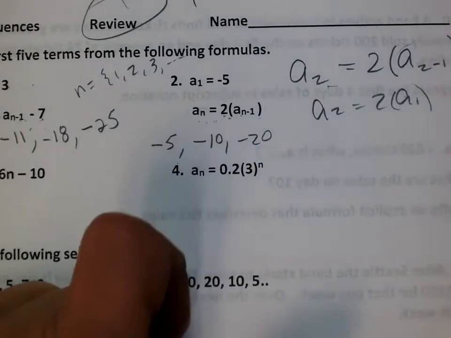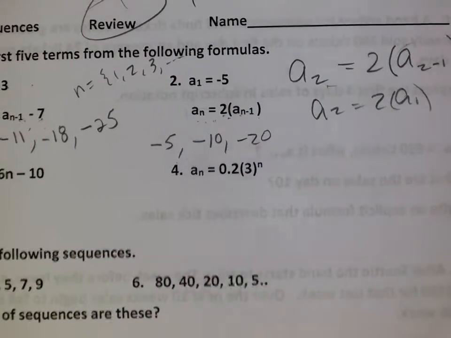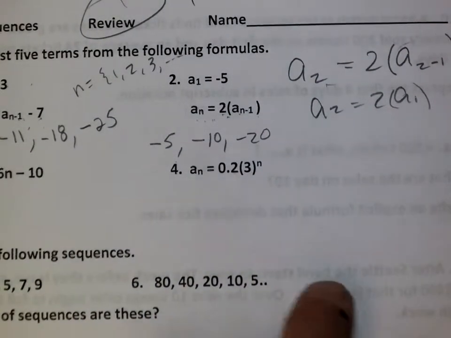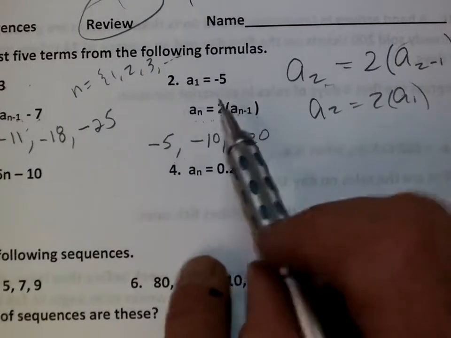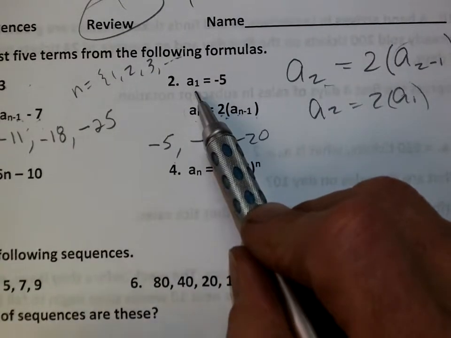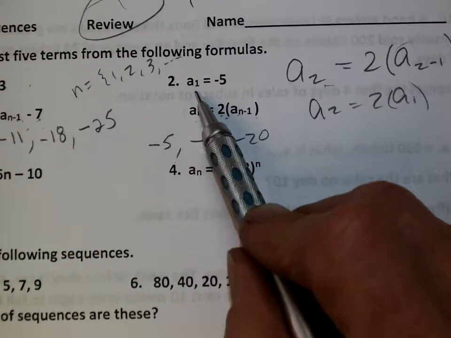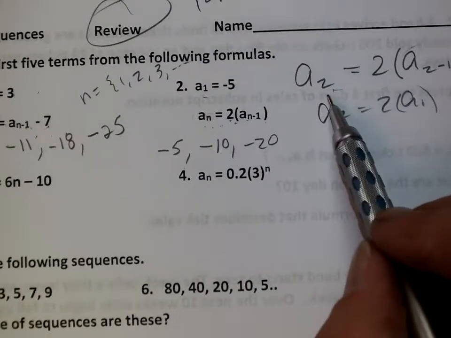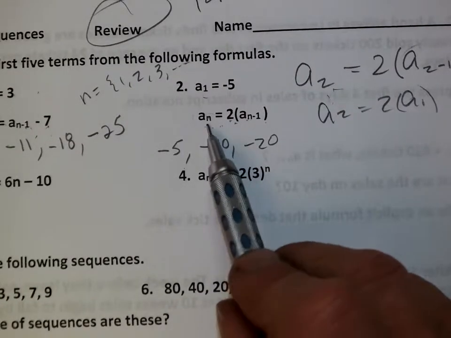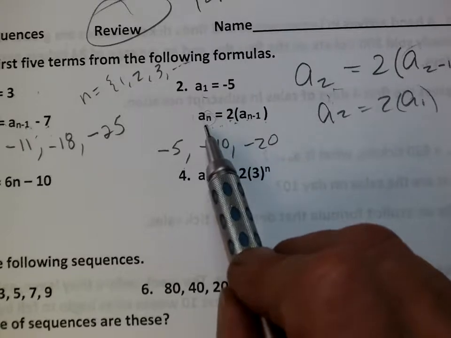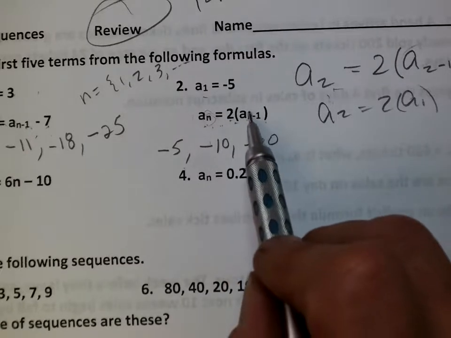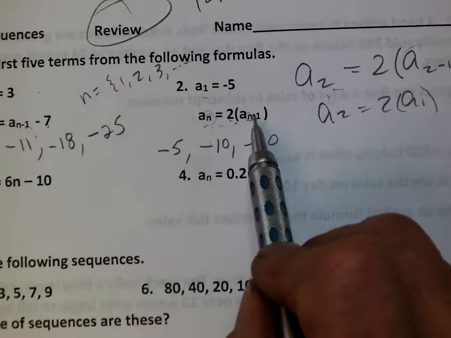Let me do my very best to explain this one more time. Okay, you gotta watch. Okay, well, I'll try my best. Okay, I know the first term, right? So I want to make the second term. So to make the second term, I want a2. So that means in my little formula, I change that to a 2, which means I need to make n be 2 to make the second term, right?